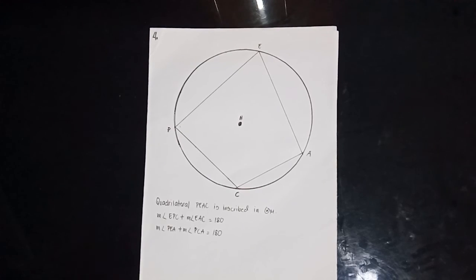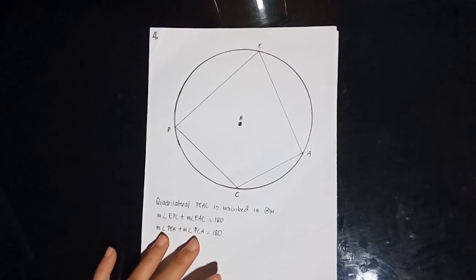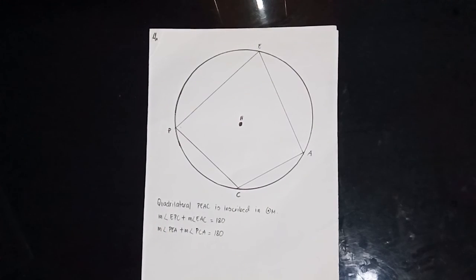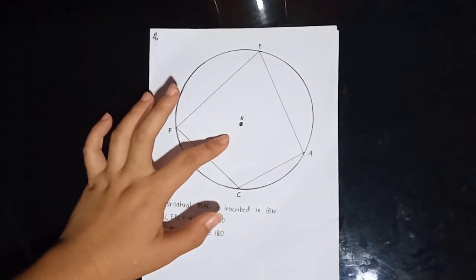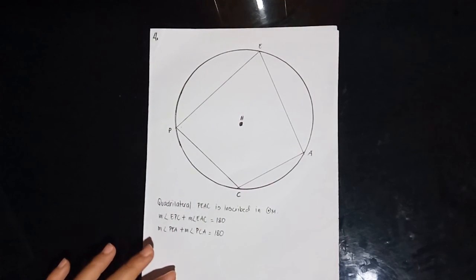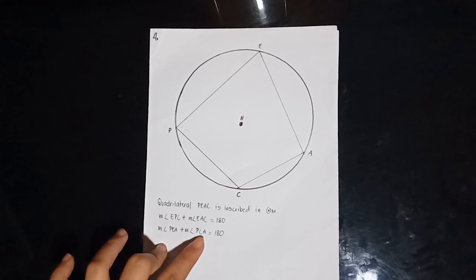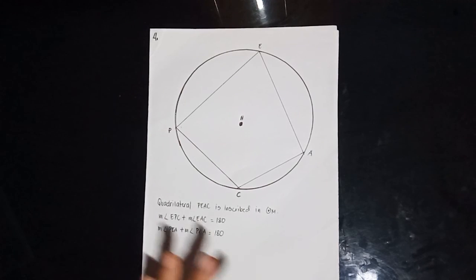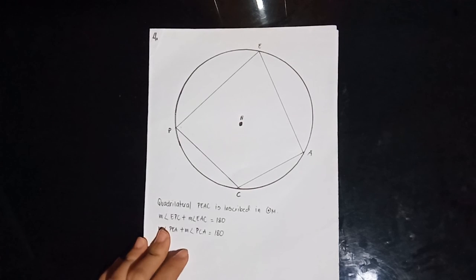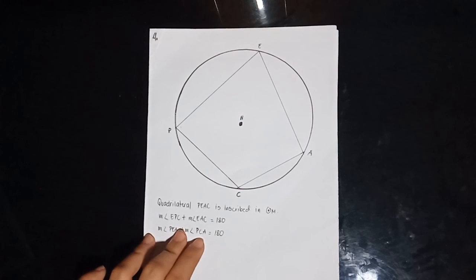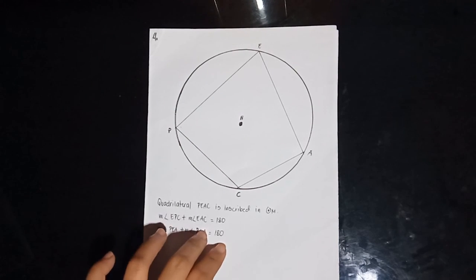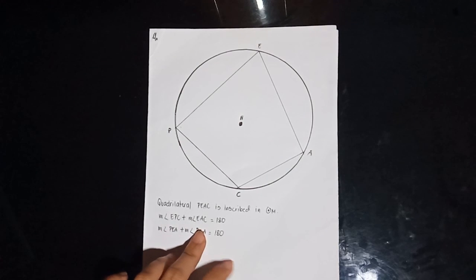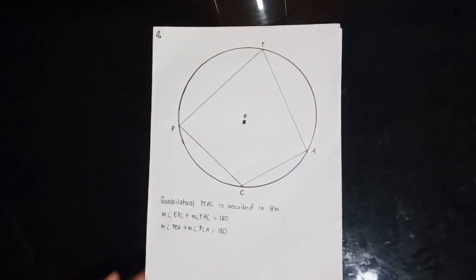If you see here, quadrilateral PEAC is inscribed in circle H. The measure of angle EPC plus the measure of angle EAC is equal to 180, and then the measure of PEA plus the measure of PCA is 180 degrees, which together make 360, which is called supplementary.